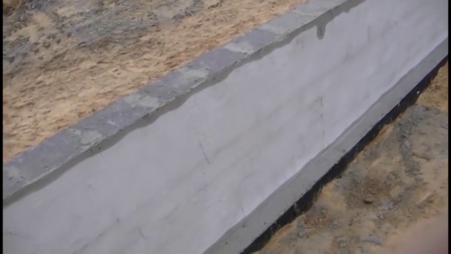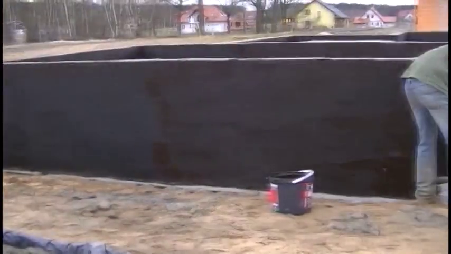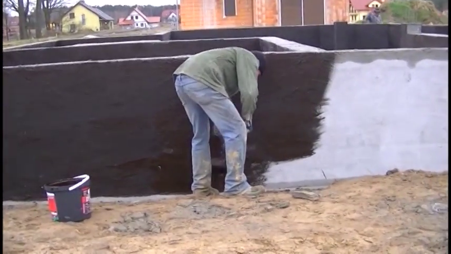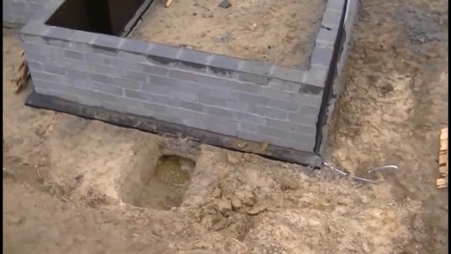We will let it dry for a few days before starting the waterproof insulation. As in the footings case, we used an asphalt mass here. In the video you can observe the way in which the insulation is done. The bituminous mass is applied on the wall using special brushes.